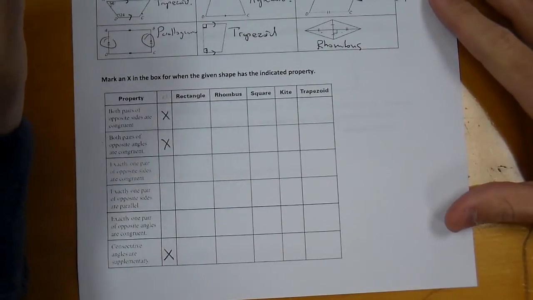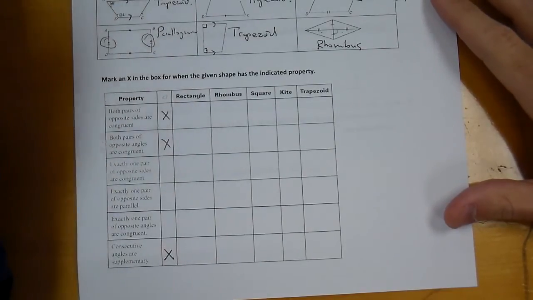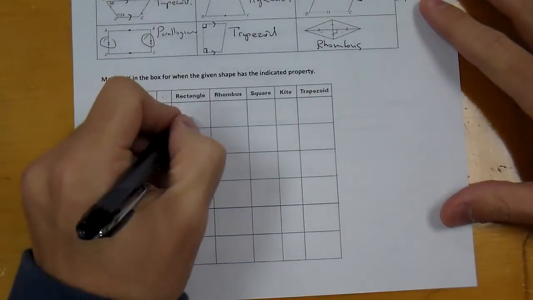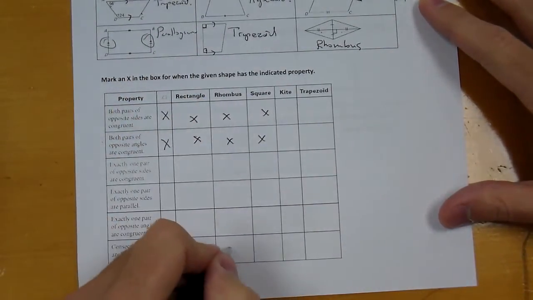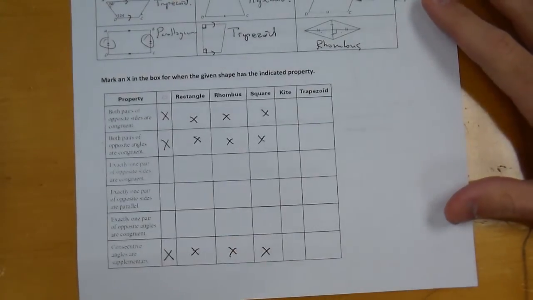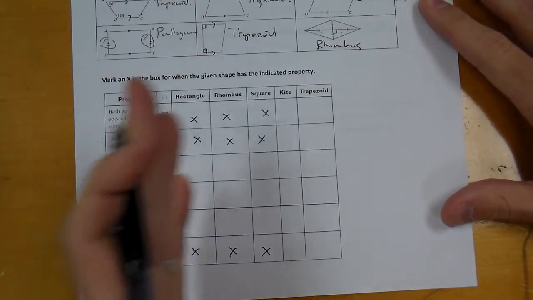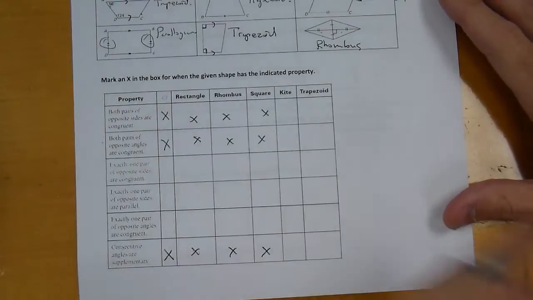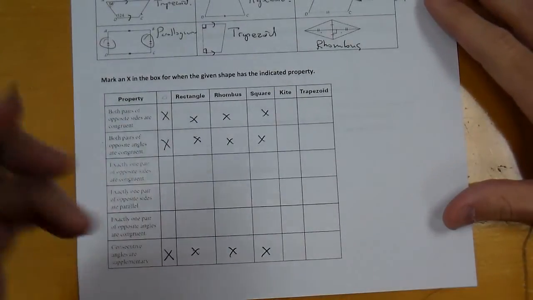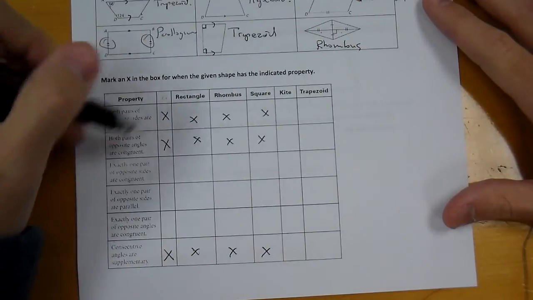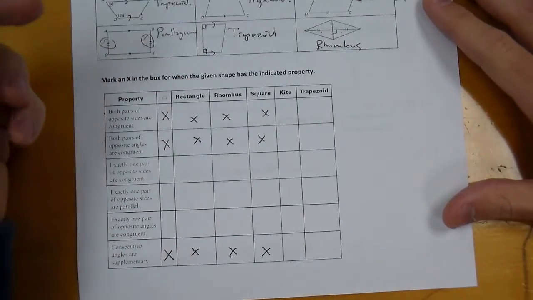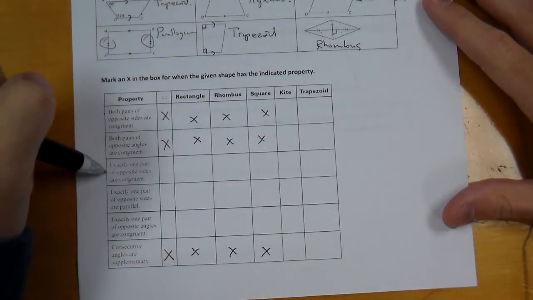If it works for a parallelogram, it works for every shape within that parallelogram family, which means these three all apply. Now, if it was a rule for a quadrilateral, then it means all of these would apply because they're all within the quadrilateral family. But we know those. Any of these are not going to work for the kite and the trapezoid because they're not in the parallelogram family. So we go to the third one.